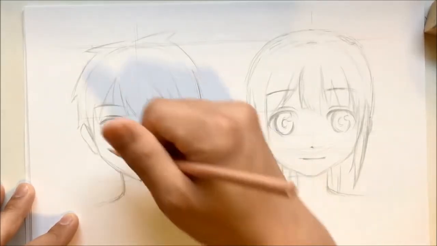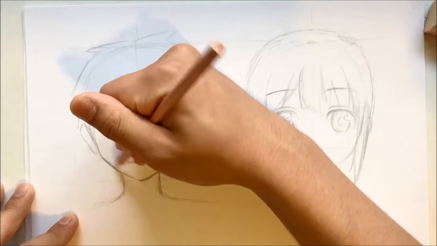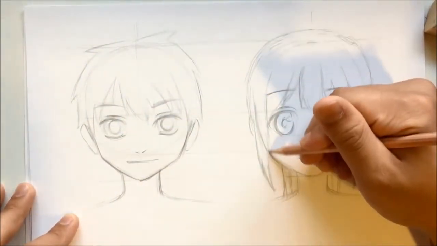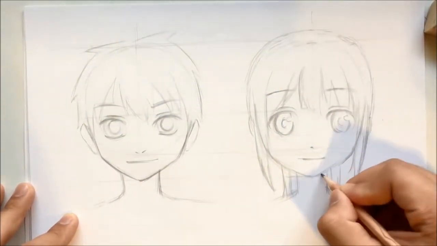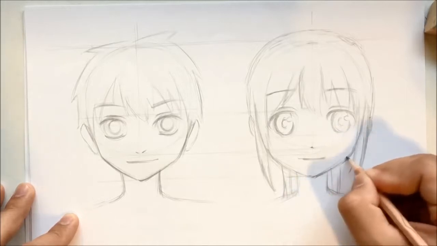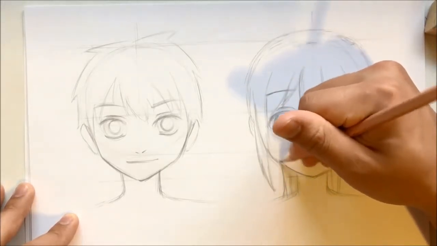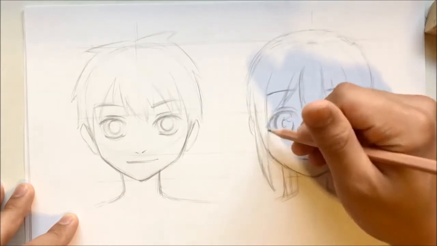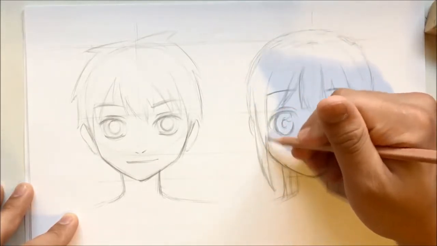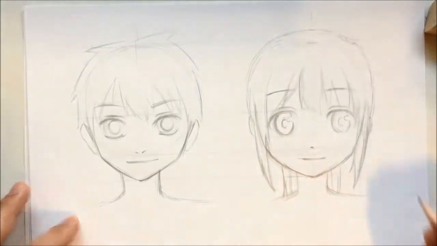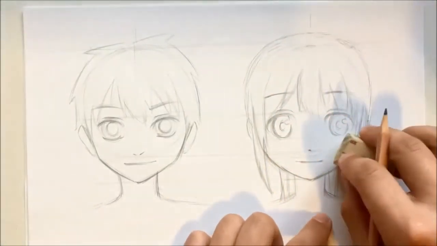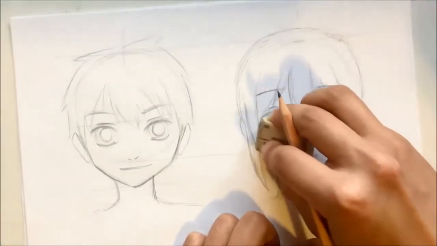And I'm not going to draw this very detailed now. Again, this is just to show you guys differences between males and females. It doesn't have to be a complete work to show you guys that. This is really ugly, man.